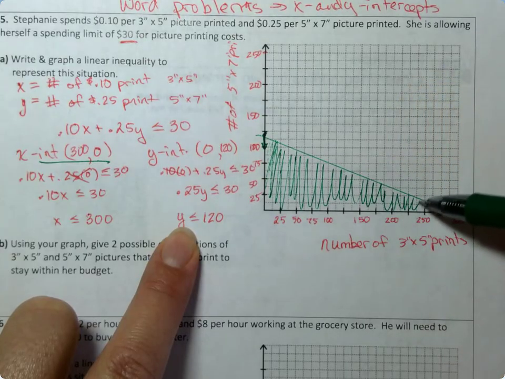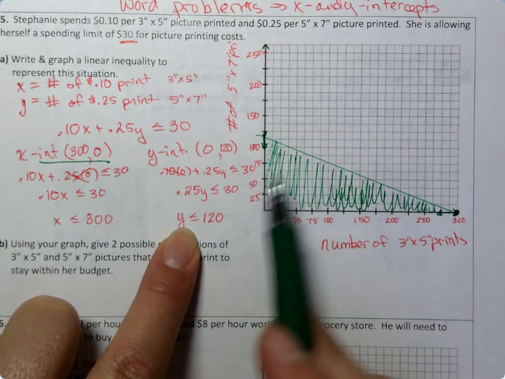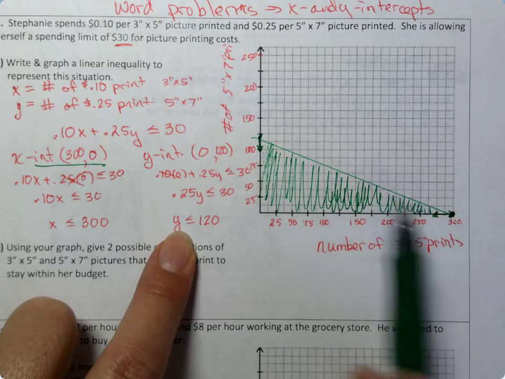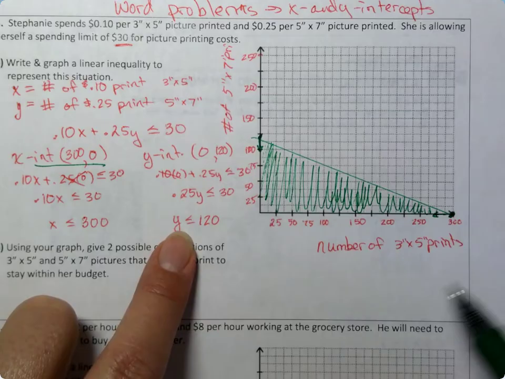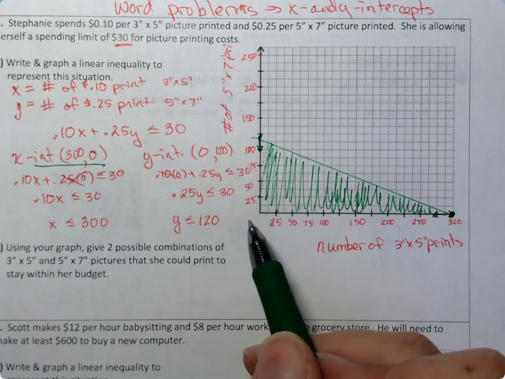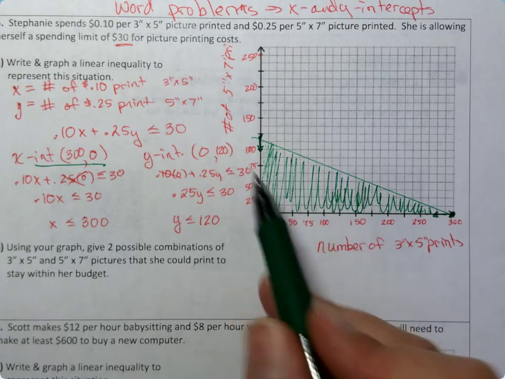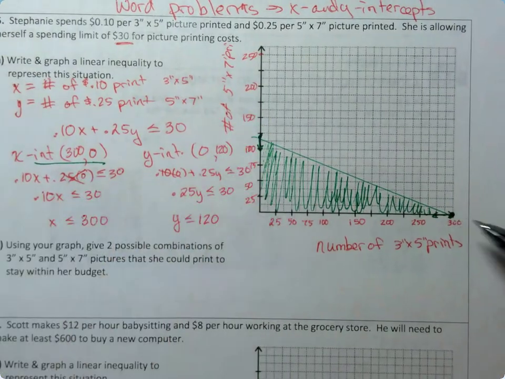Now, notice a couple things I'm going to be picky about. Notice my shading is only in the first quadrant, and I have no arrows going on into the other quadrants because I can't have negatives. My cost would be $0 or more. I'm not going to have negatives. That's why we only graphed in the first quadrant. That's why my graph ends at these intercepts.